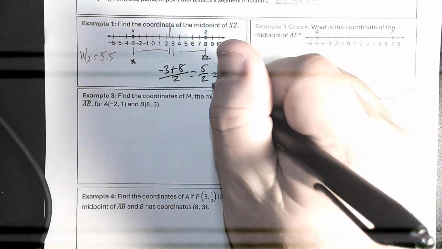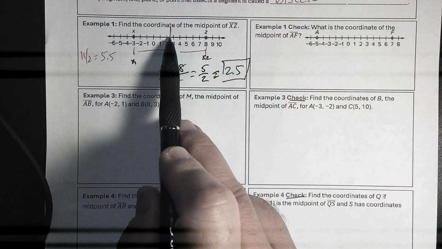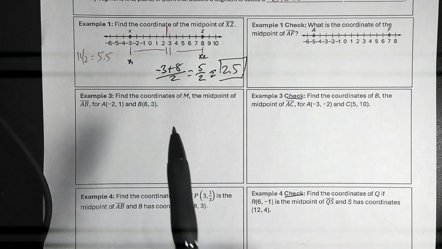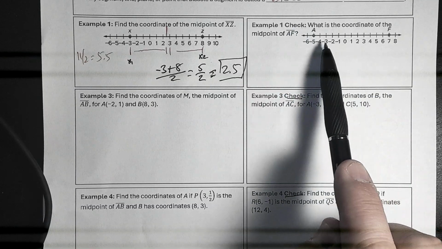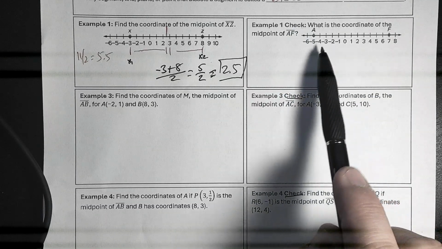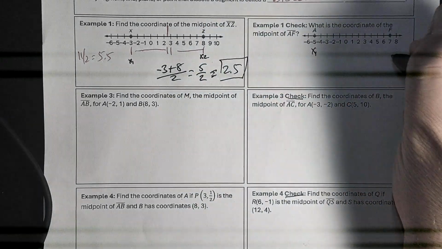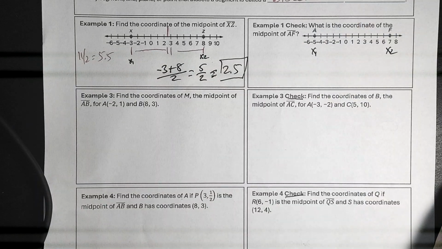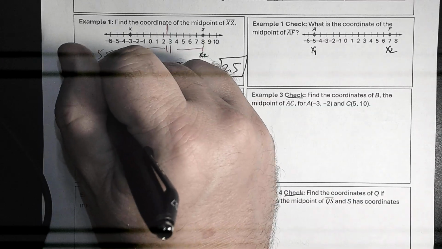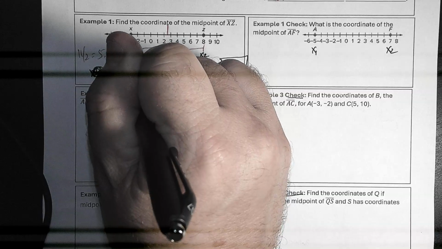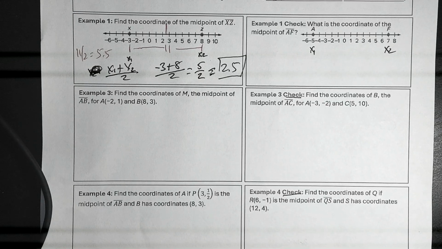All right, so 5/2 is also 2.5, which is up here, 2.5. All right, so you guys can either count between these 2 points and go to whatever half of that is, or use the formula. And then just to write the formula, it's x sub 1 plus x sub 2 divided by 2.